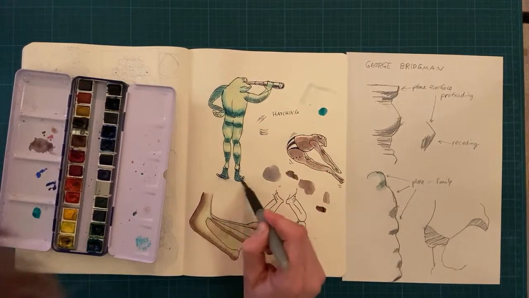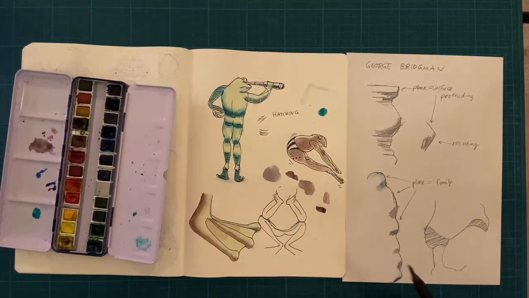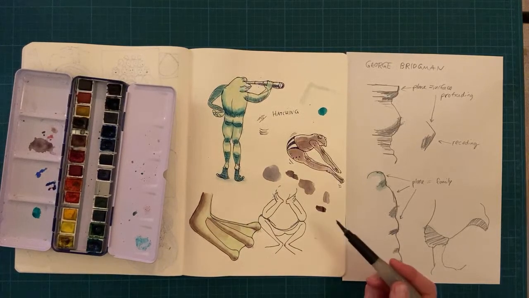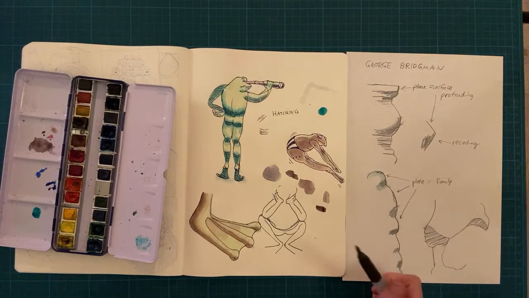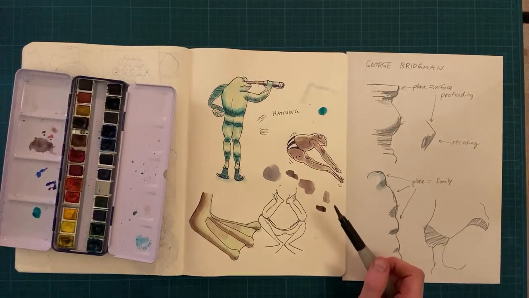Let's put a shape beneath them. Yes, I believe that was it.